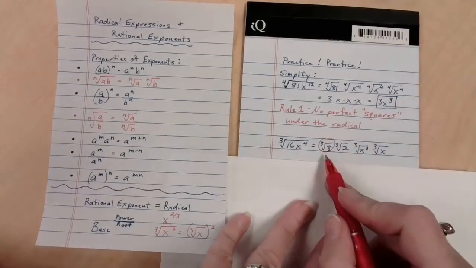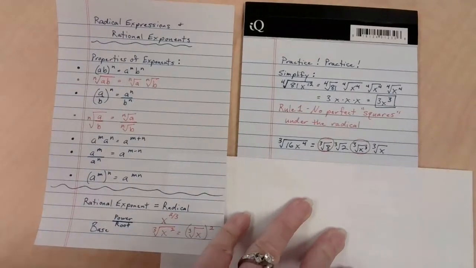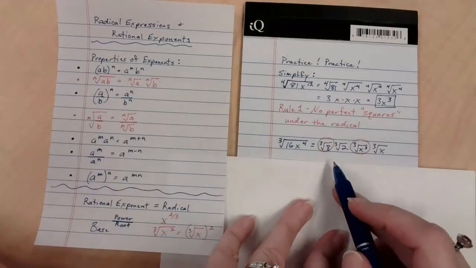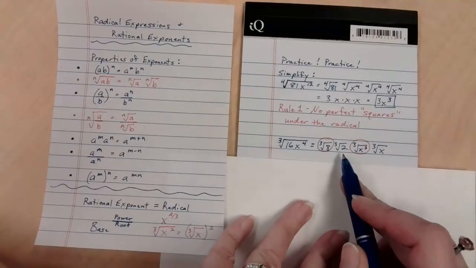I can take the cube root of 8. I'm going to simplify that. I can take the cube root of x cubed. I'm going to simplify that. Ladies and gentlemen, once again, your words of wisdom. Do what you can do. Do not do what you cannot do.